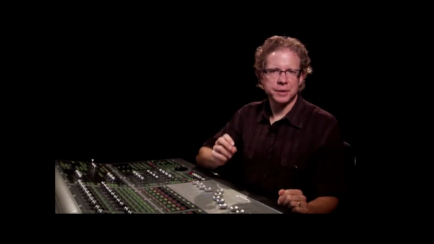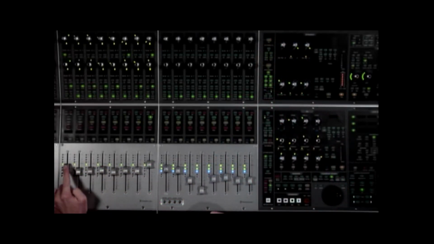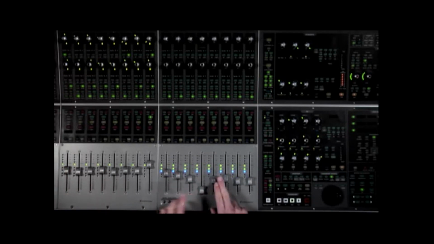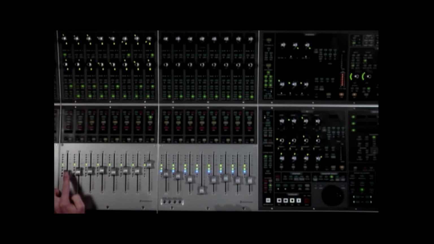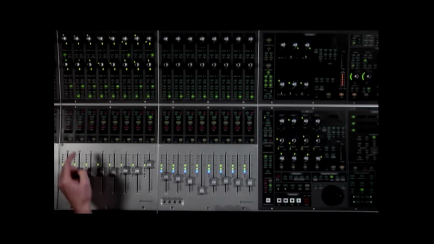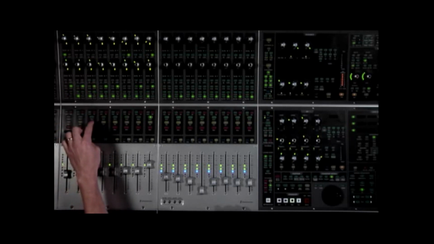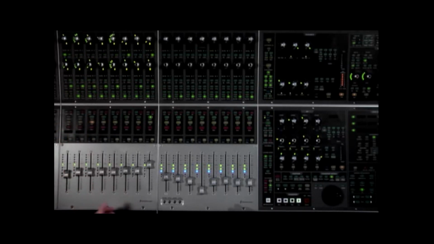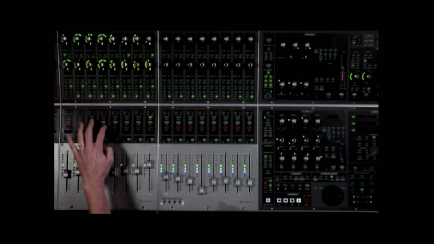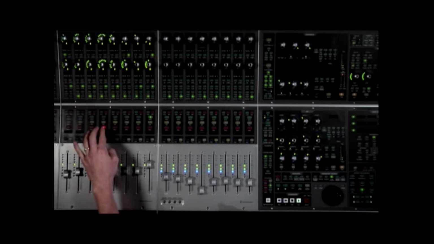So the VCA master is perhaps one of the most important custom views that you have on Dcommand. Incredibly powerful. First of all, it allows me to trim the overall level of, in this case, all of my drum channels from a single fader. I have individual kick, snare, hats, toms, and then I have my drum VCA to scale all the drums relative to the bass, guitars, keyboards. It also allows me to audition, for example, solo just the acoustic guitars and hear what those are doing, or to mute any other individual group of keys, strings, or vocals.